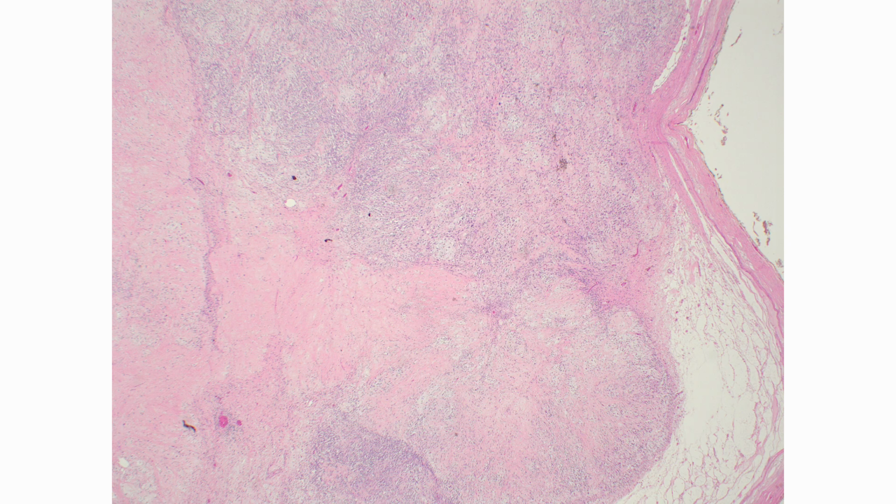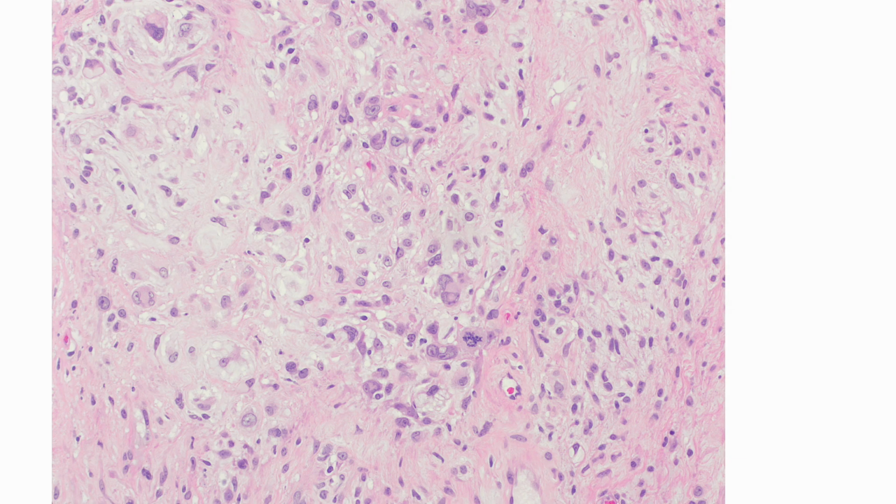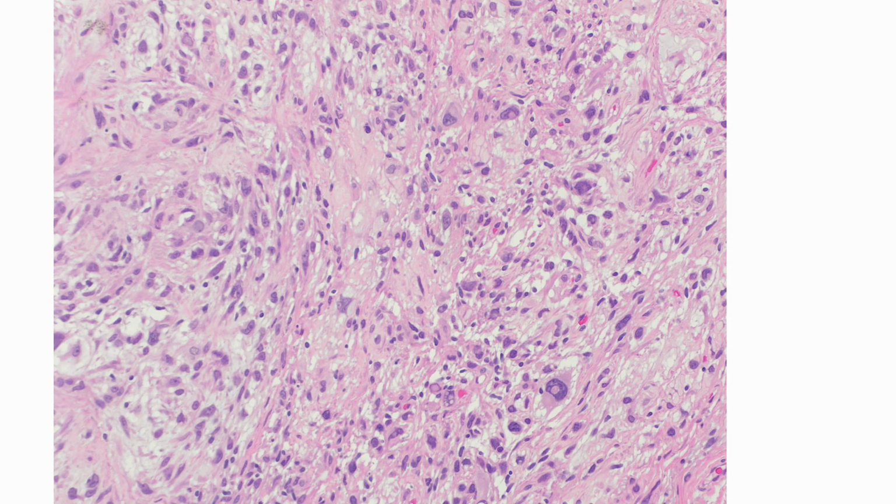On low-power examination, the tumor is well encapsulated and shows areas of myxoid change and hyalinization. In this image, we can appreciate the perineurium and a fibrous capsule. On the right side of the field, there are bland spindle cells, while other foci contain epithelioid cells with nuclear atypia. Here is another area demonstrating epithelioid cells with variable nuclear size and shape.